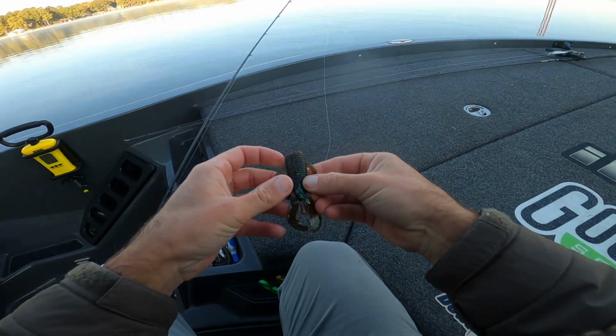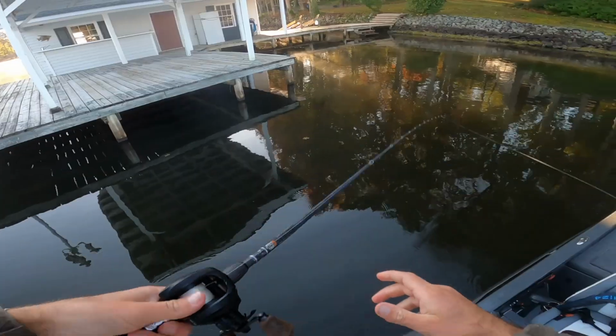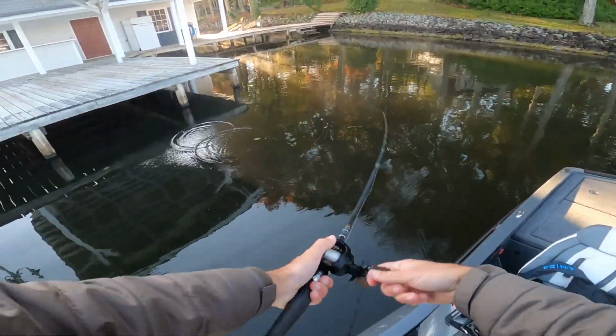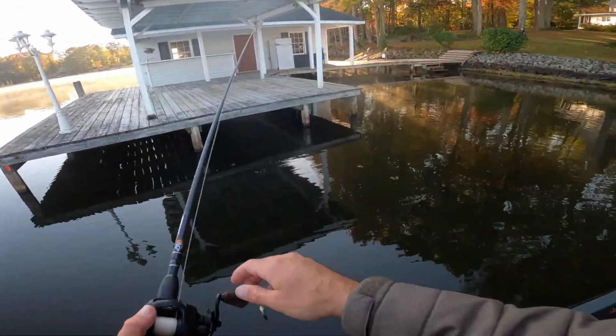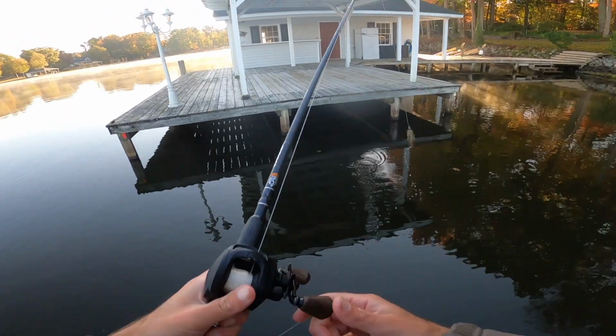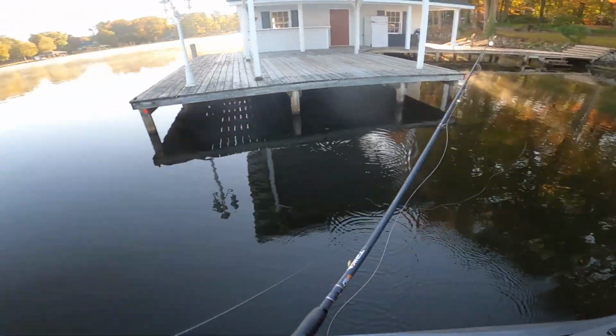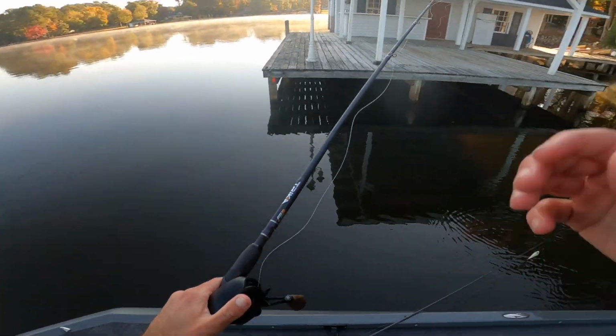Bandito bug, cutting it down. Nope, but that's a good sign that they might be under some docks. This is literally the first one we've hit here.